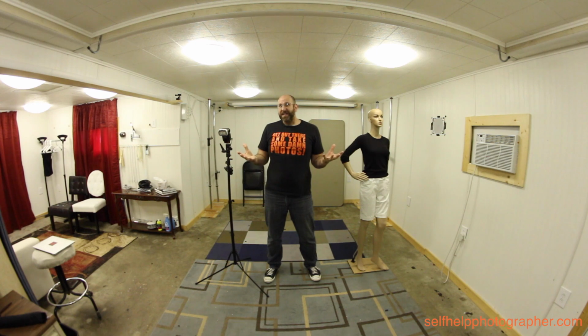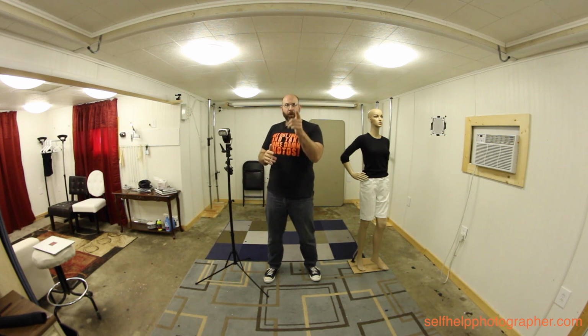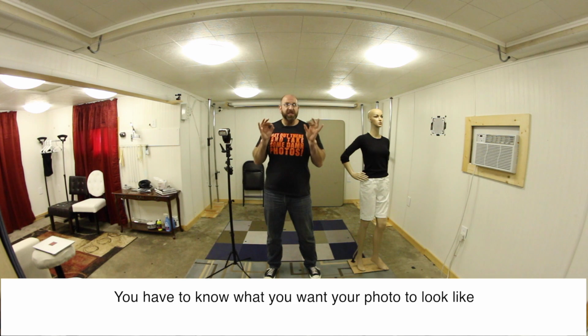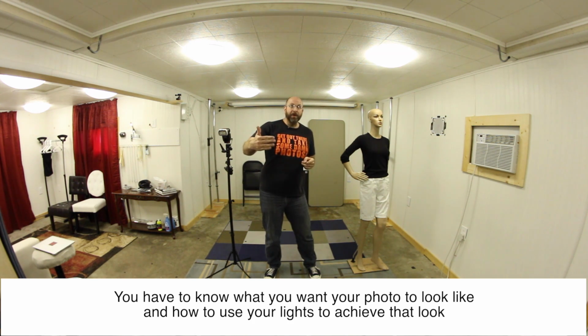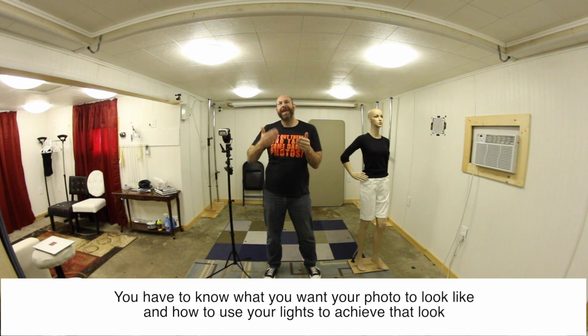This is the beauty of flash photography because it gives you control over your light, and if you know how to control your light, you can control exactly how your photo will look. But working with flash also complicates things because you have to know what you want your photo to look like and how you're going to use your light sources to make it look that way, which is exactly what I'm going to show you in the next video.